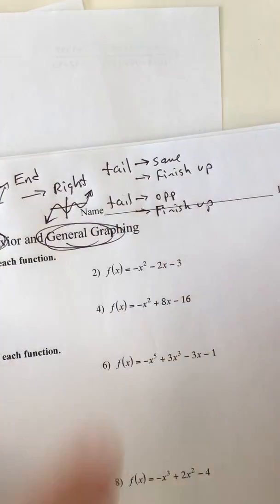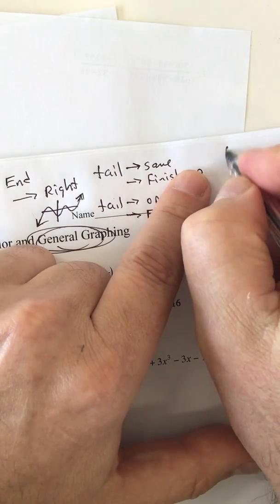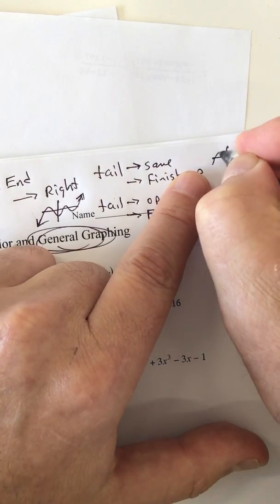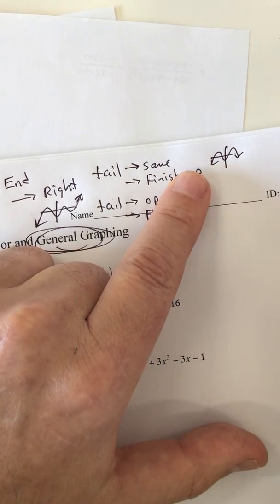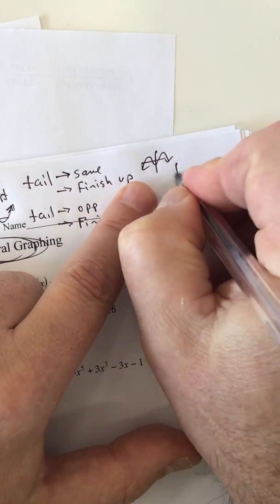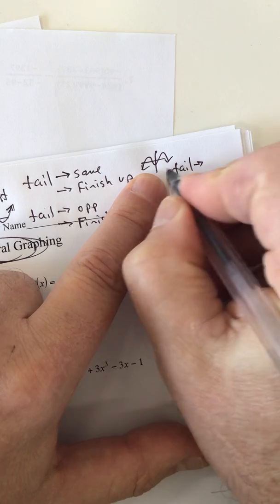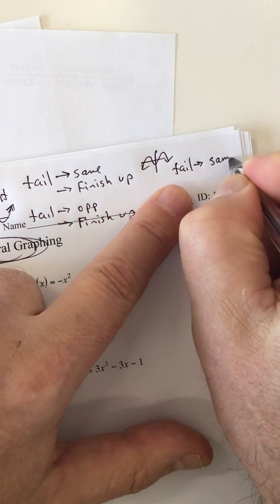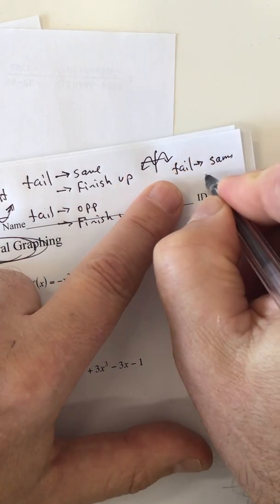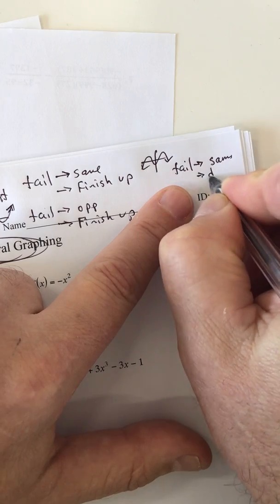There's two more scenarios. We could have a scenario that looks like this. Okay, that tail behavior is the same because they're both going in the same direction, but it's finishing down.